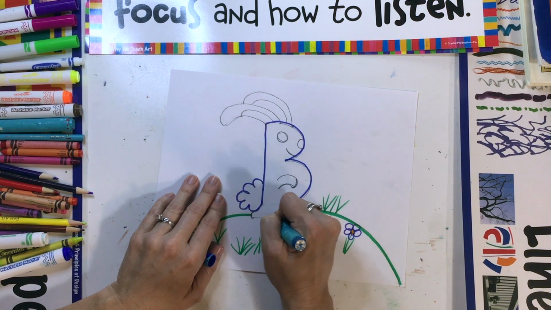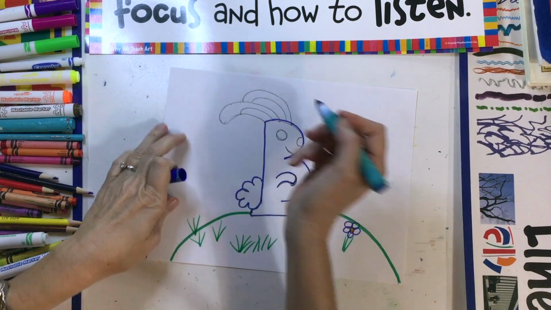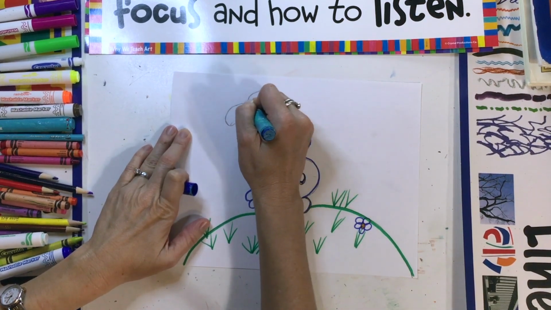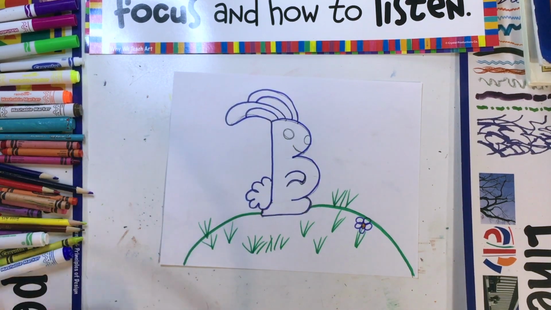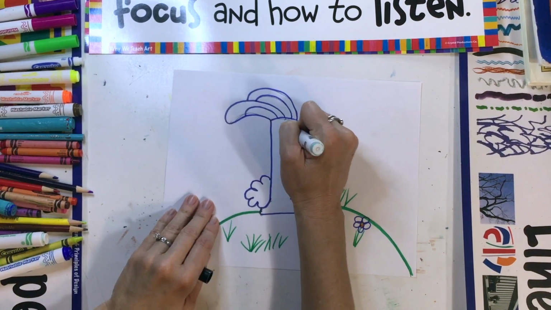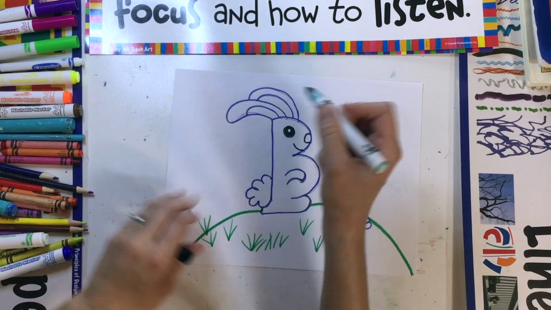That's the bunny's big foot. And then the bunny arm. Okay. Oh, I almost forgot the ears. Bunnies have big ears. And for the eye, I'm going to make the eye black. And I'm going to add color inside and leave a little white space. There's the bunny nose and the mouth.